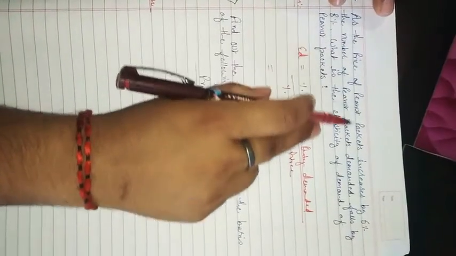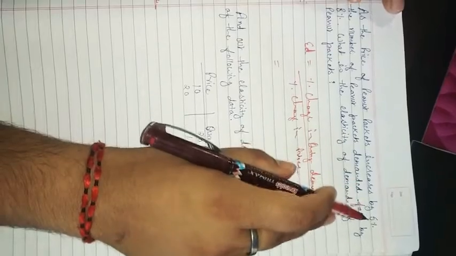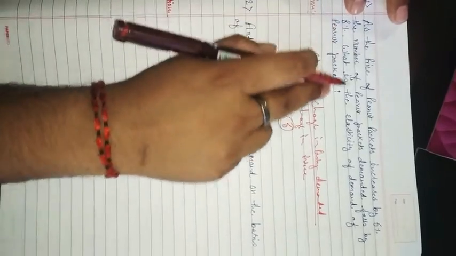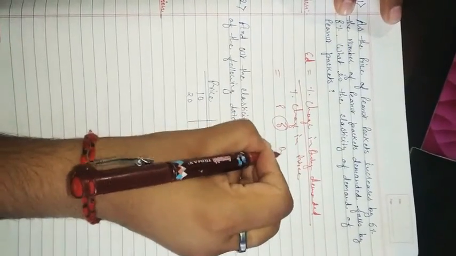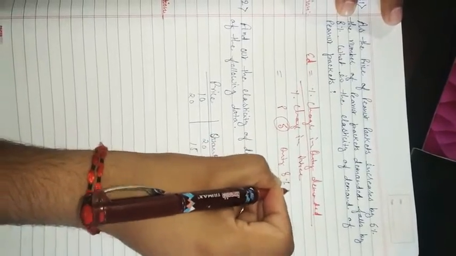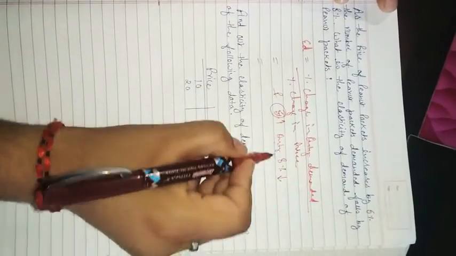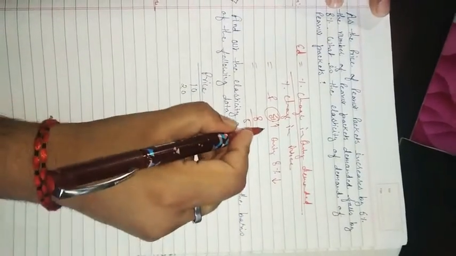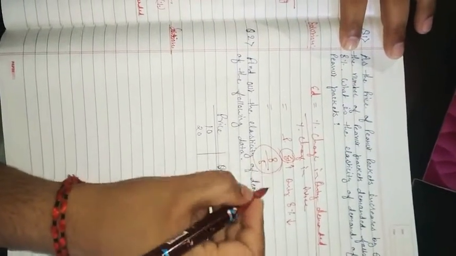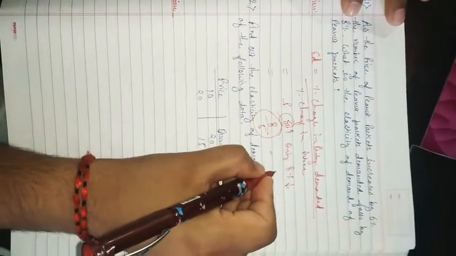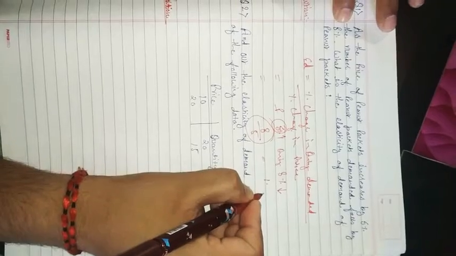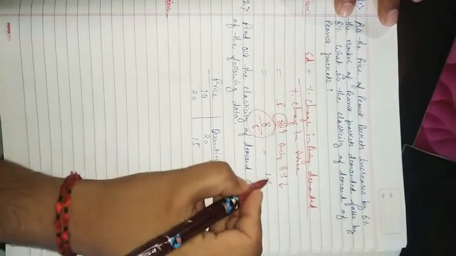You can see that the price of the peanut packet increases by 5%, and the number of peanut packets demanded, the quantity demanded, falls by 8%. By putting these two terms in our formula, percentage change in quantity demanded is 8, percentage change in price is 5. So 8 upon 5, and by dividing it, we easily get 1.6.